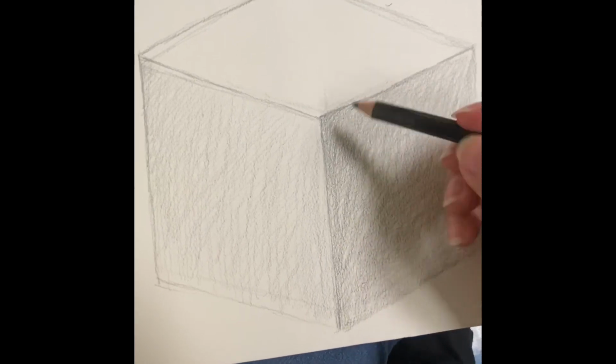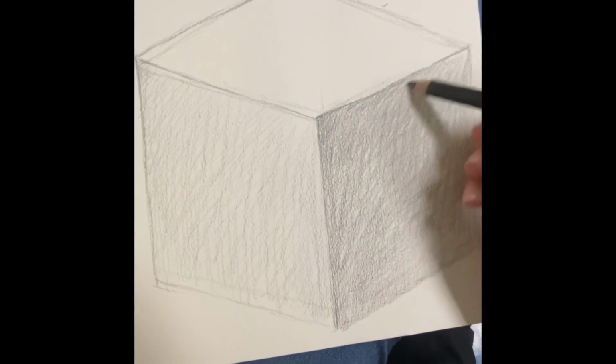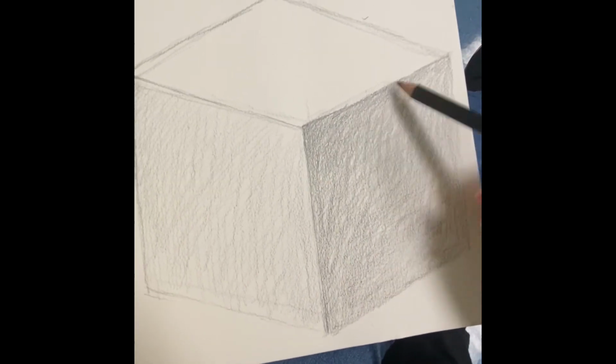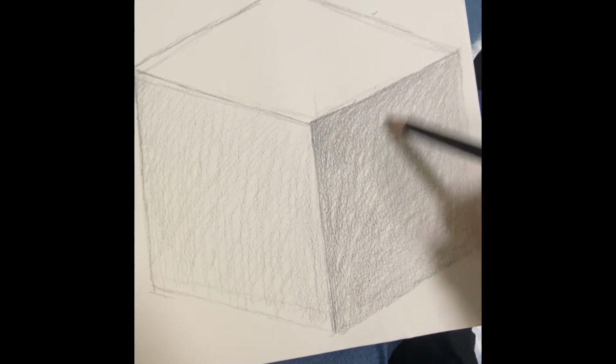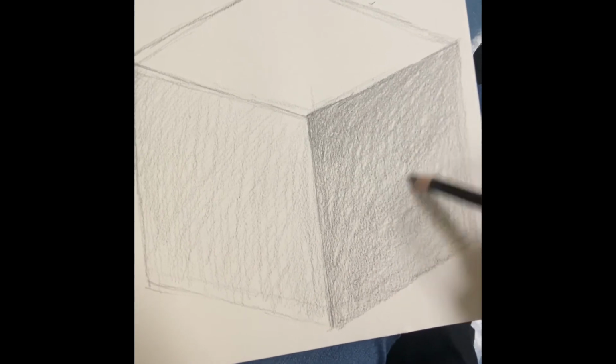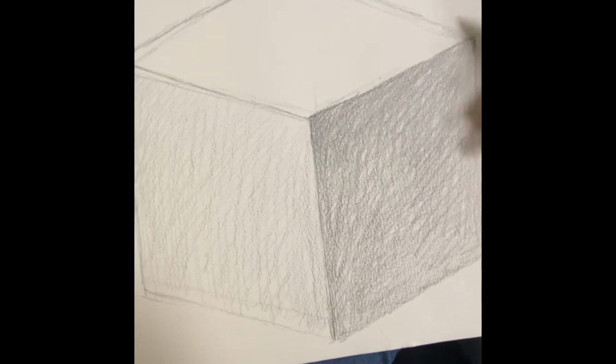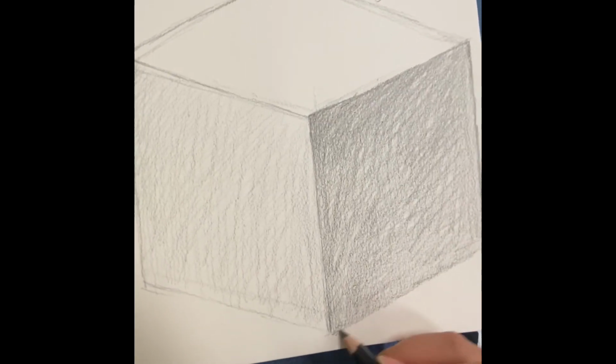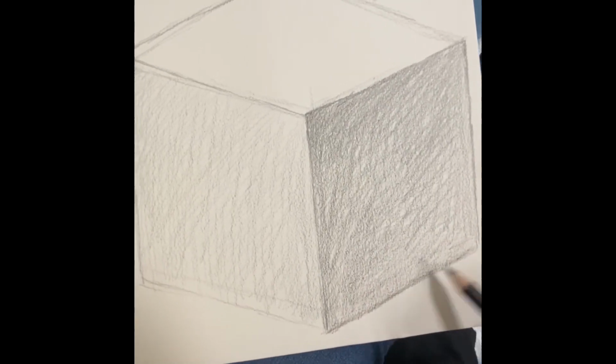I want to make sure that I'm able to match all of the lighter shades to it, so that way I'm only darkening a little bit at a time. And I'm tracing the outlines and then blending in the outlines as I go.